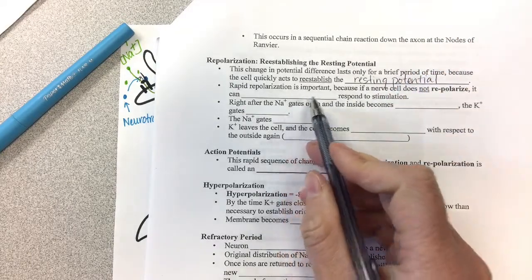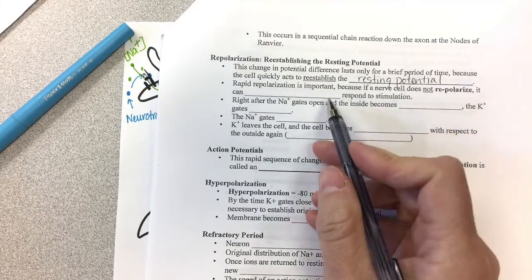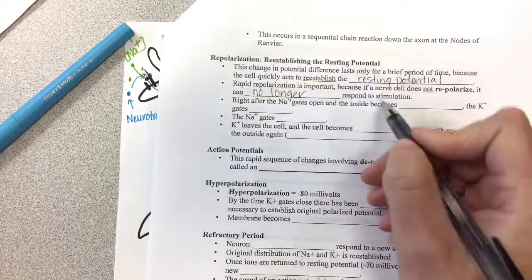Rapid repolarization is important because if a nerve cell does not repolarize, it can no longer respond to stimulation.